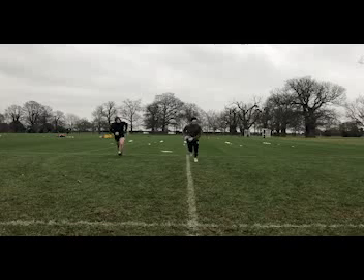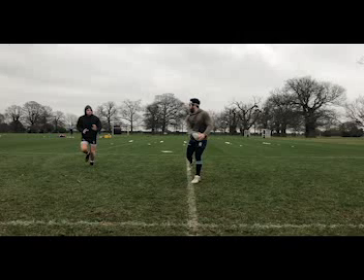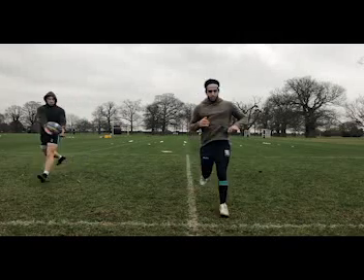The same can be said for a pop pass to the left. Observe the small drawback from the arms, and he is square to the recipient. Here it is again.